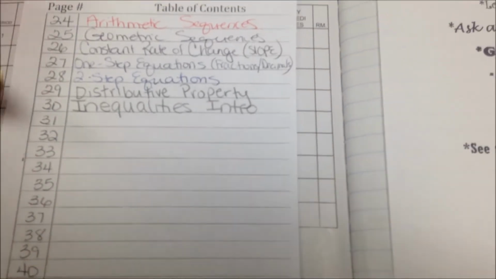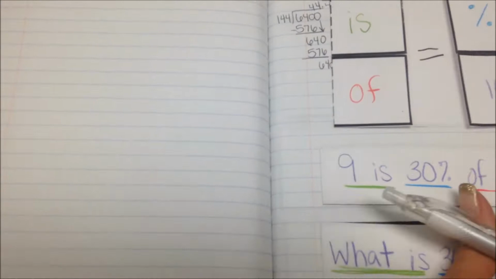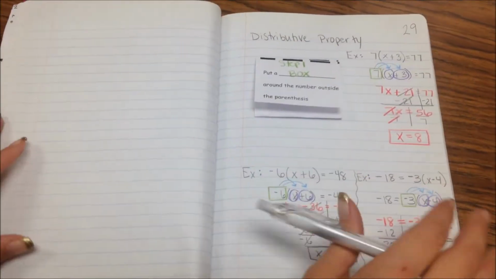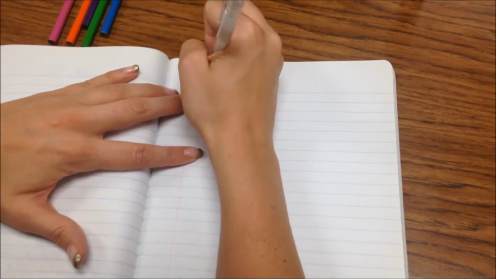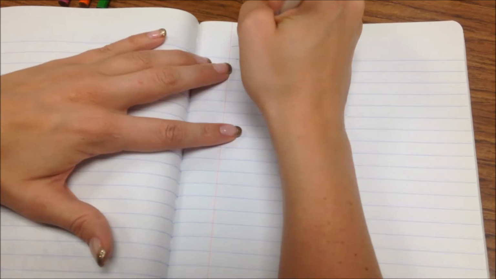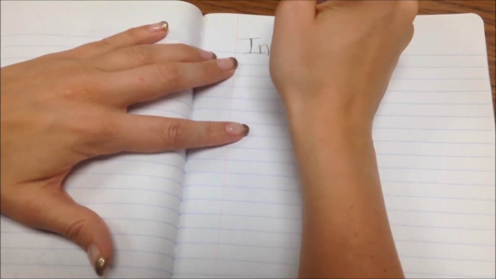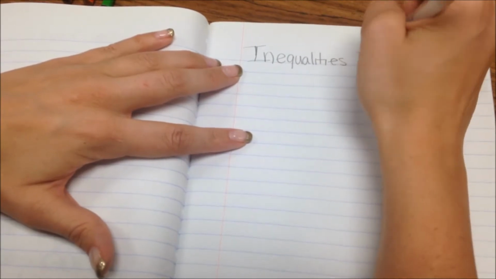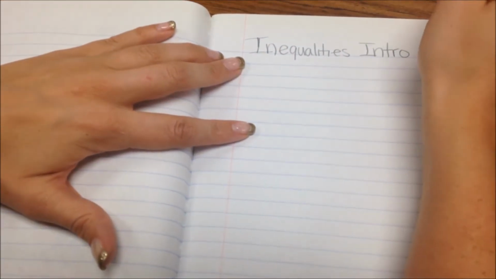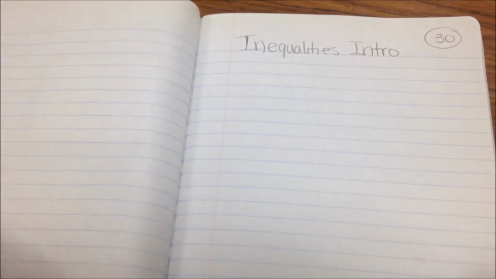We're just kind of talking about what they mean. Okay, I'm then going to turn to the 30th page. It should be right after your distributive property. And I'm going to make my title Inequalities Intro. And I am going to put the page number 30 in the top right-hand corner.